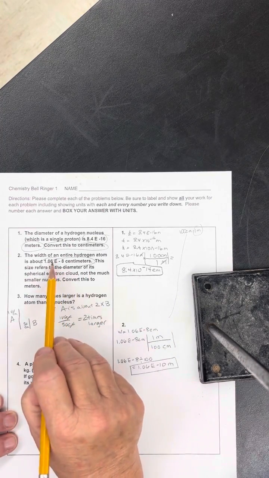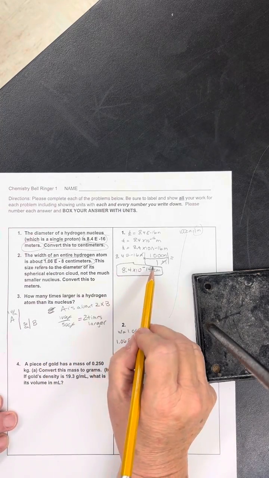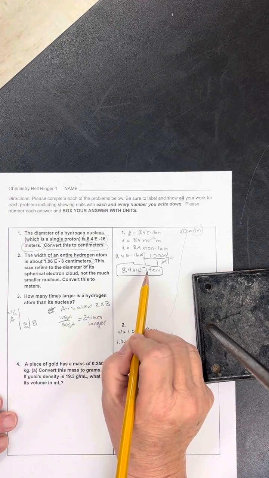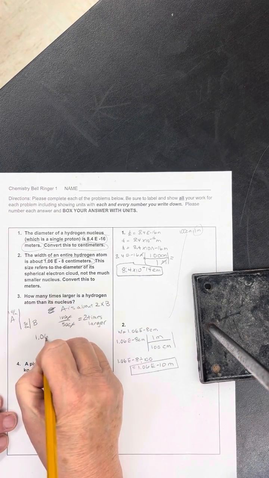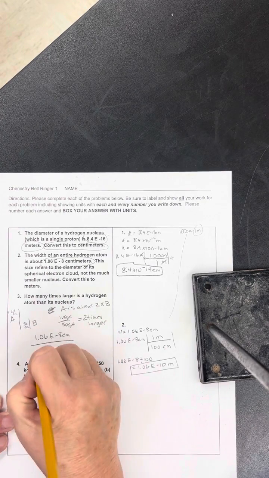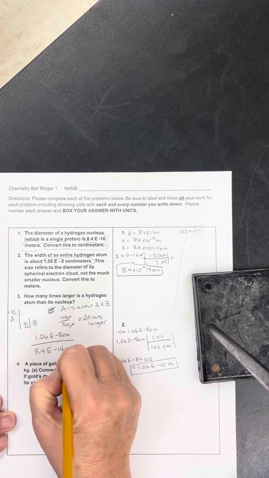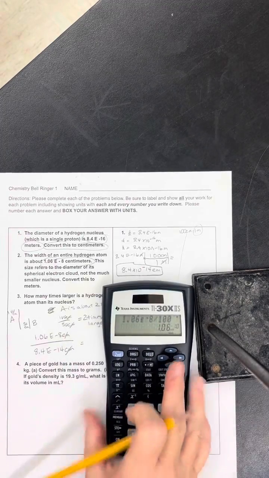And guess what? The entire hydrogen atom is bigger than the nucleus. Remember, a negative exponent, the bigger the negative exponent is, the smaller the number. So I have 1.06 E negative 8 centimeters divided by 8.4 E negative 14 centimeters. Centimeters cross out, and now I'm going to put this in my calculator.